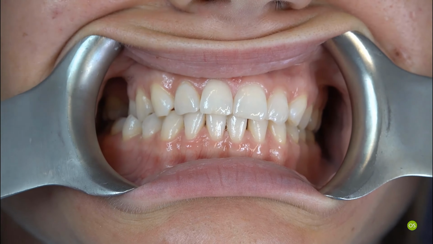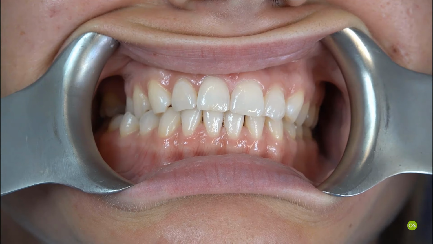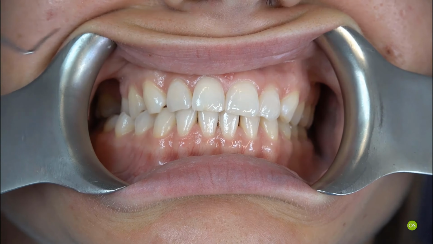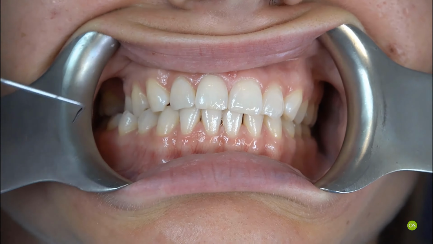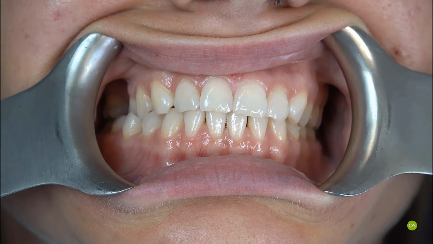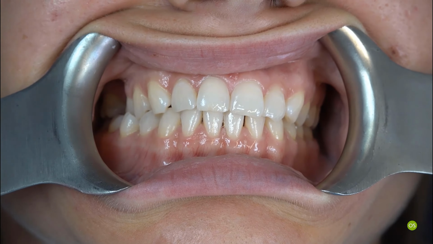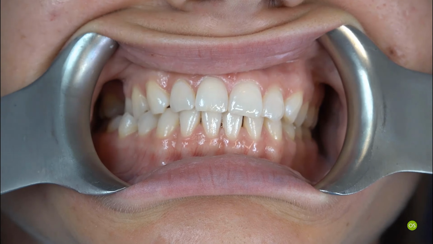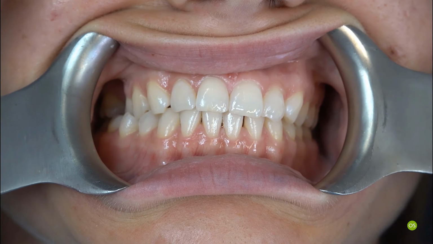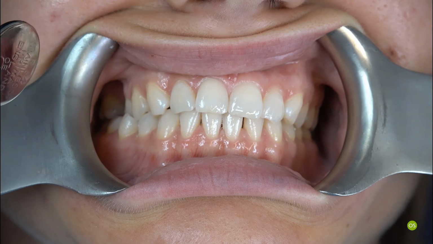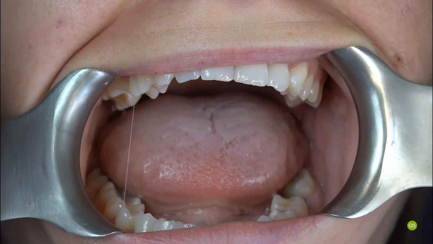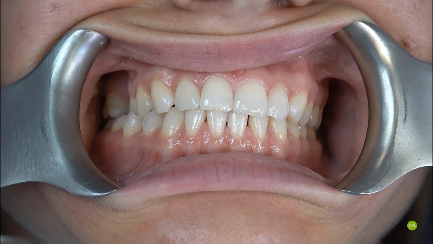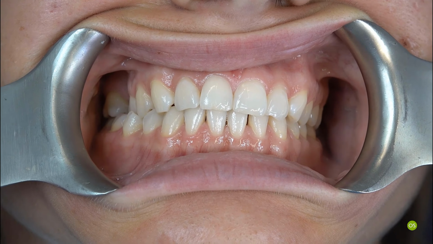When we're doing examination intraorally, I would check the intercuspation of the teeth to see how it is. Is it stable, or is there any instability? Here you can see there is a crossbite on the right hand side, and on the left hand side there is no crossbite. Open your mouth and close, and it seems a stable position when the patient closes.